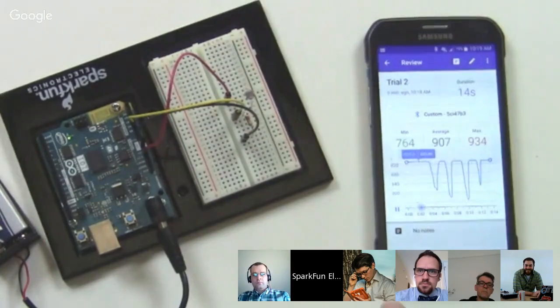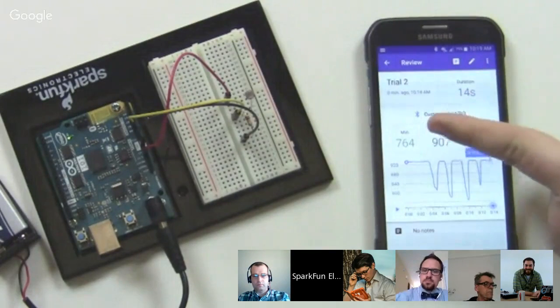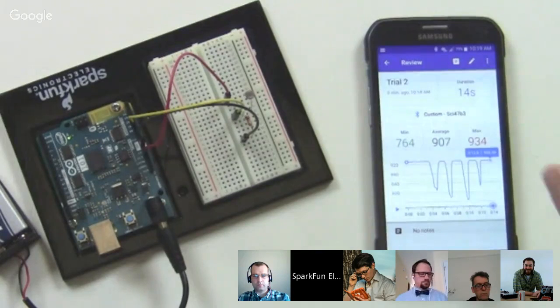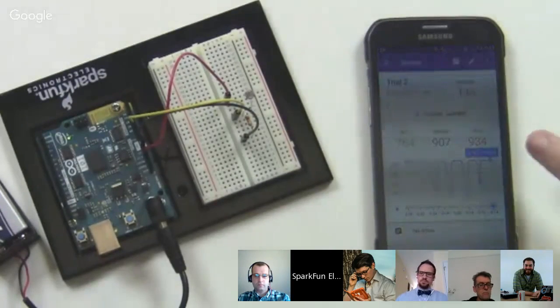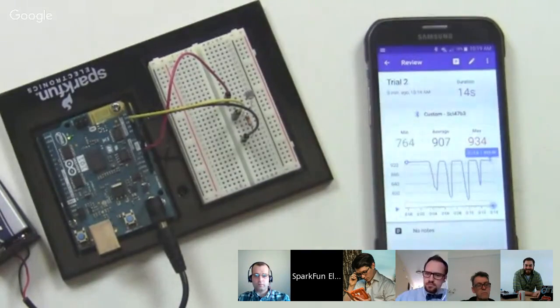This is playing an audio version of what this looks like, so you'll hear it go lower. So not only am I seeing the visual, but also some of what this looks like from an audio perspective, as well as some of the data processing. So minimum value was 764 over that time period. The average was 907, and the maximum value was 934 over the 14 seconds. I can add some notes if I wanted to as well.